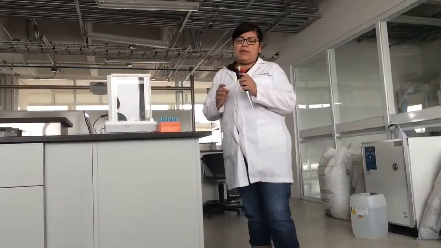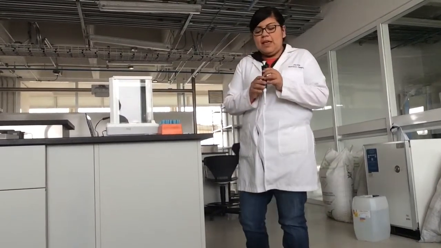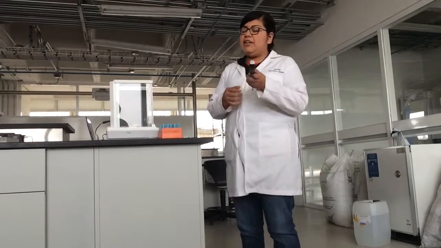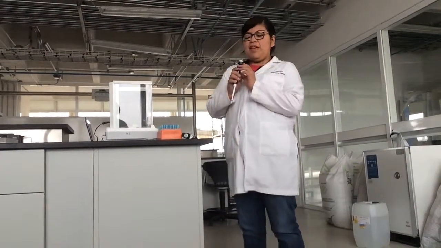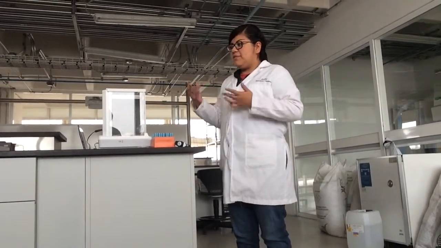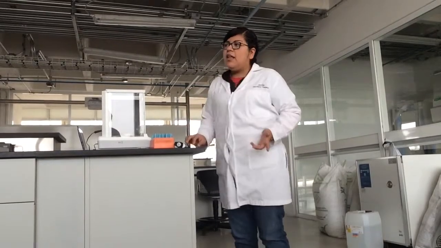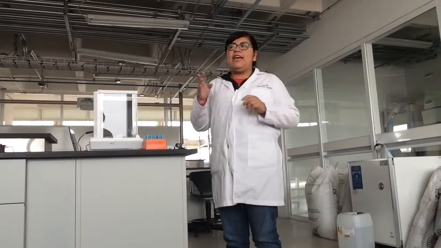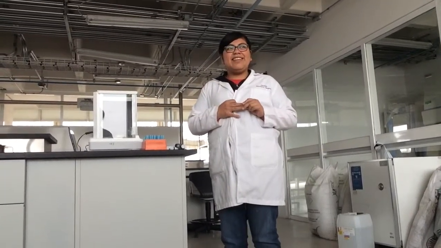In the 2 activities, we use the micropipette. First, 20 microliters, 200 microliters, and 1000 microliters, because in the practice indicate this material, and we recover the results and use them to calculate the standard deviation.